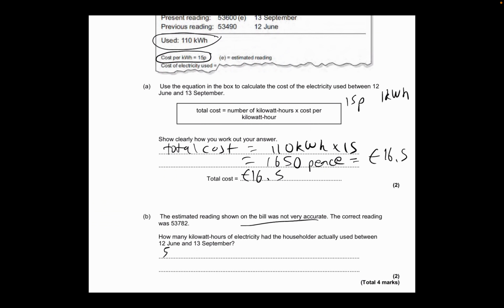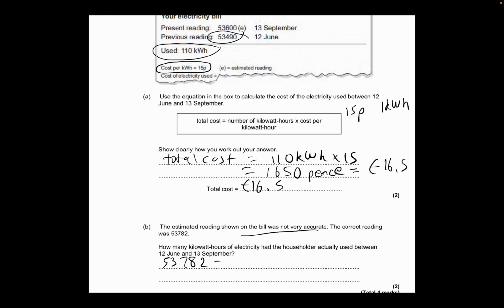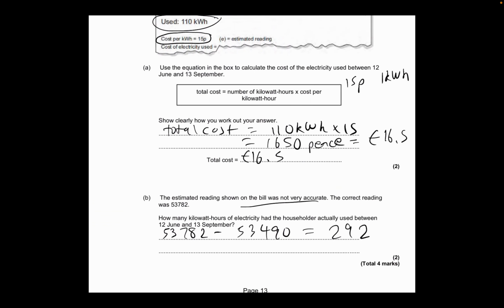So you're going to say 53,782 minus the estimated reading, that is 53,490, since we're changing the estimated reading to the correct reading. Once you put this in your calculator, you should get a value of about 292. That's the number of kilowatt hours of electricity that the householder actually used between 12 June and 13 September. Alright, let's move on to the next question.